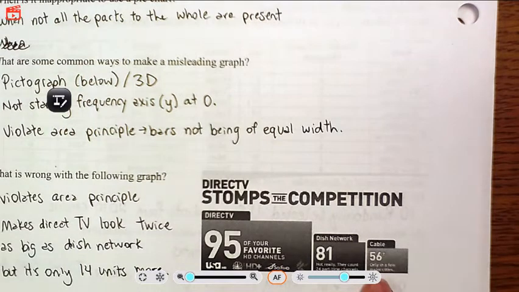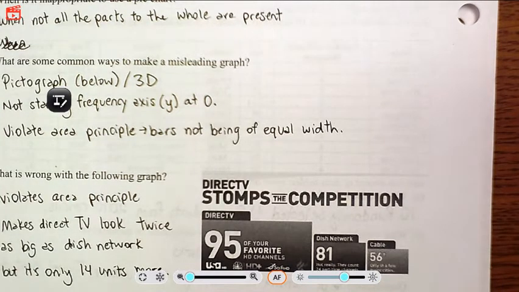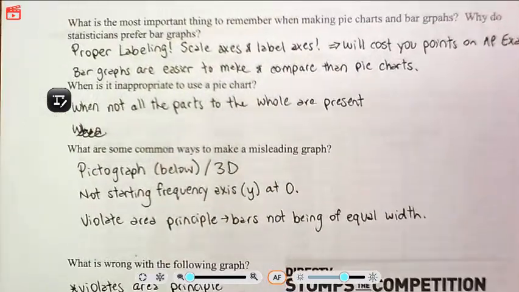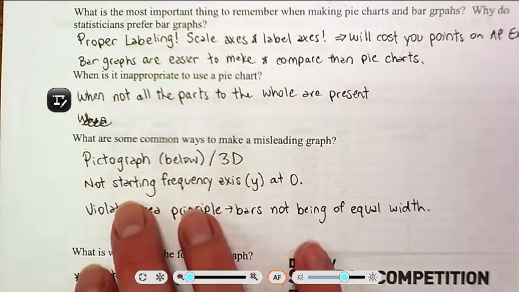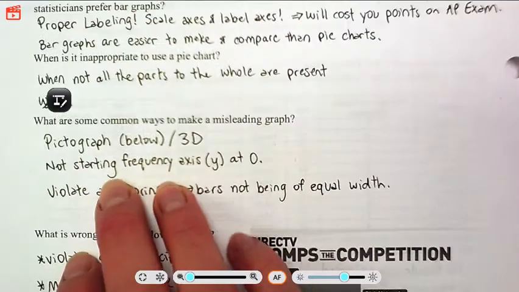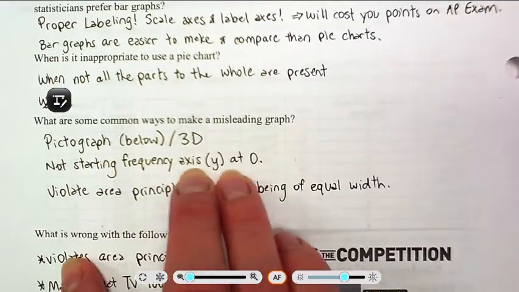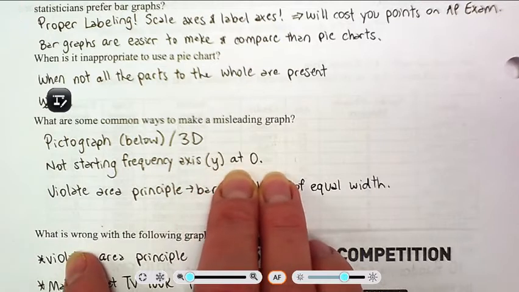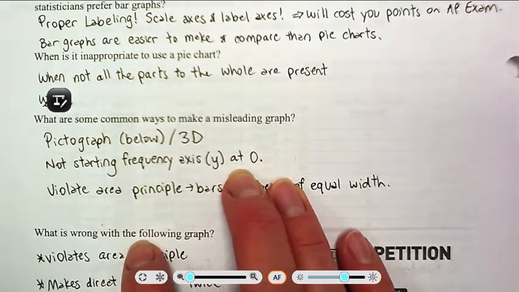It's only almost 50% more of it. Okay, so that's strange. So these 3D types of graphs are no good, or these rectangular graphs. Also bad is not starting the frequency axis at 0, but skipping to just accentuate the difference between bar heights.